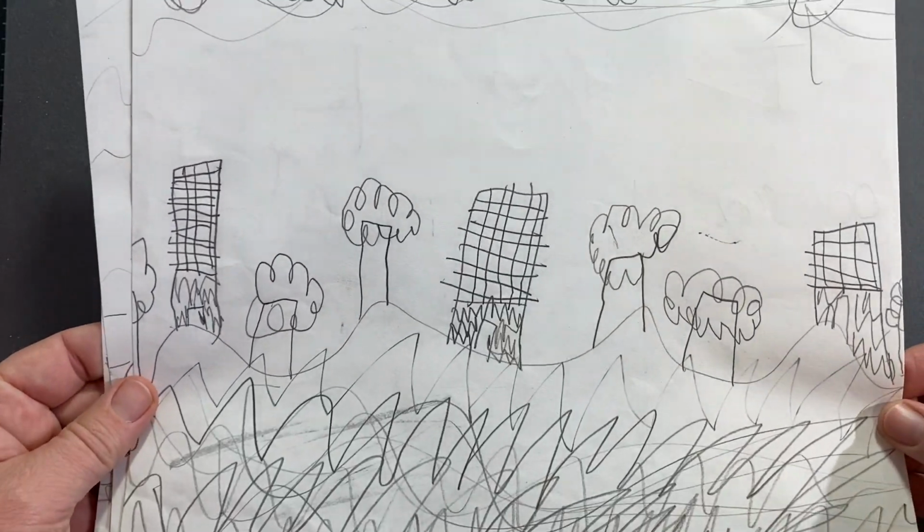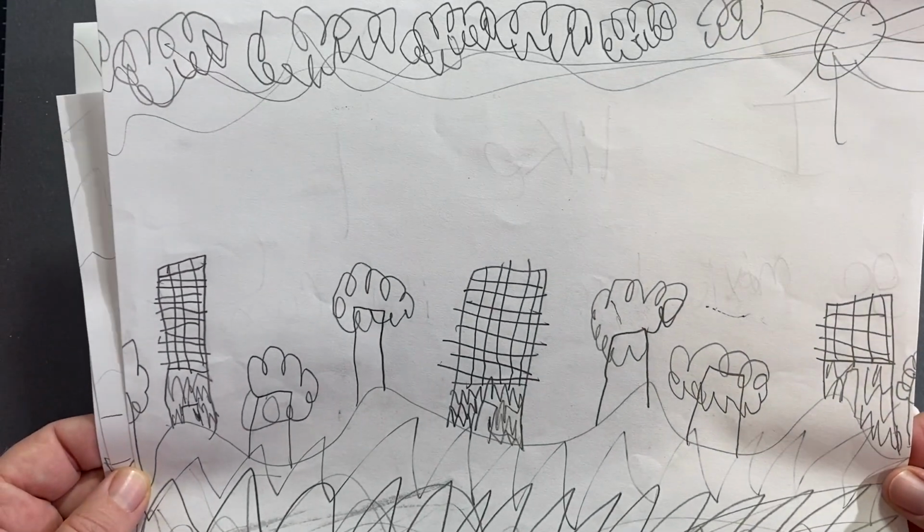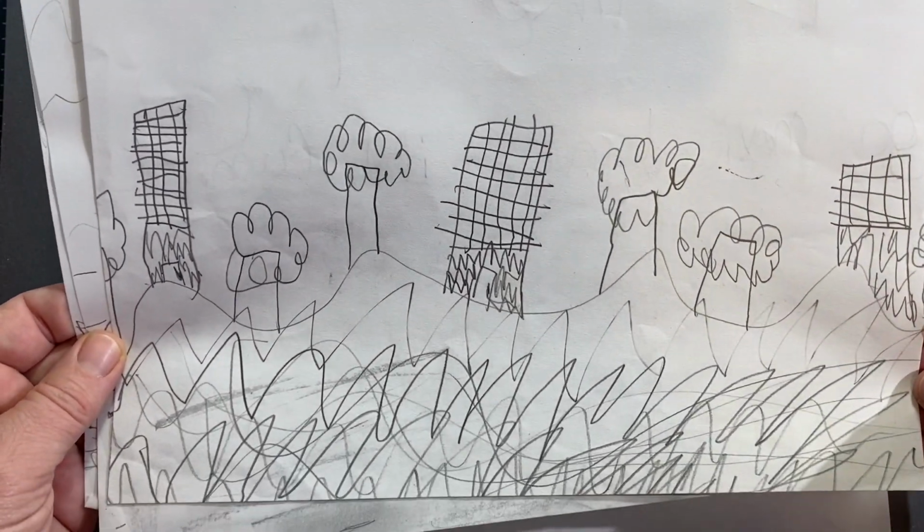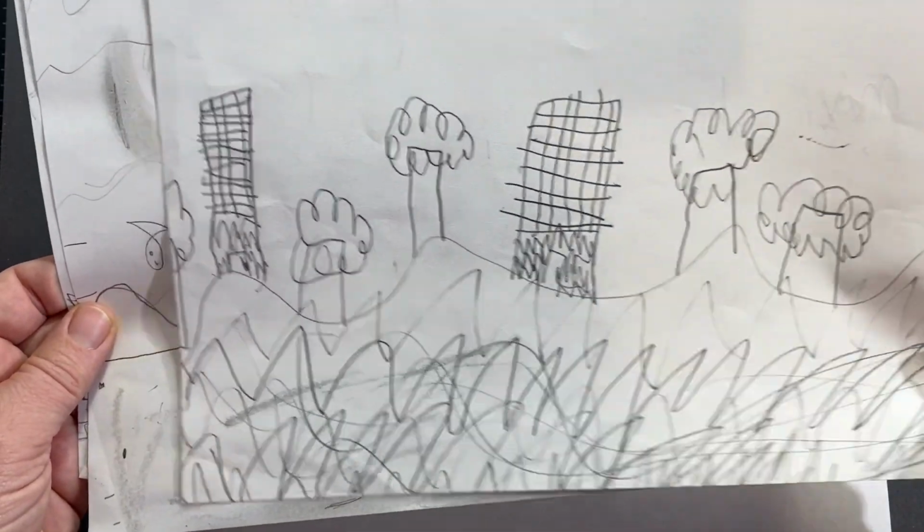Let's get to work. Okay friends, so the first thing we're going to do is get out our white paper and a pencil, and we're going to start with a pencil. I'm going to show you a couple of examples. These are just pencil drawings, but this is a good one of a city with trees. There's some clouds in there too, and there's a lot of grass in the front.